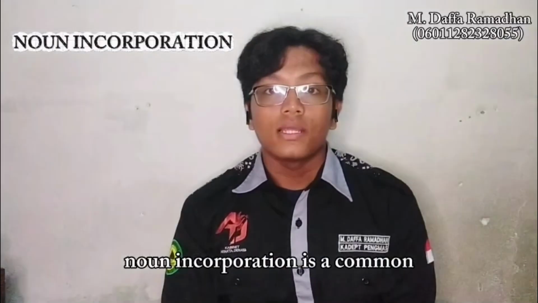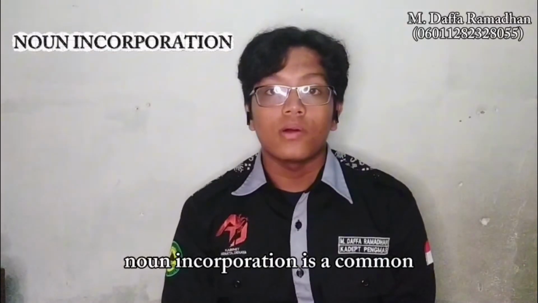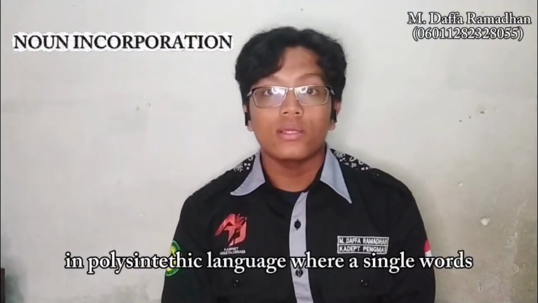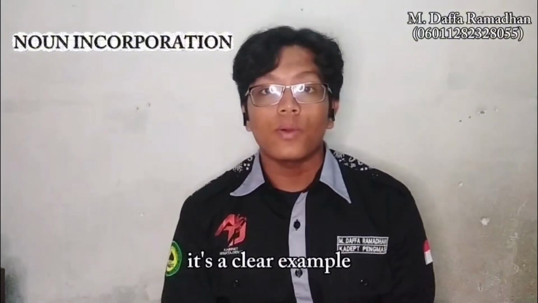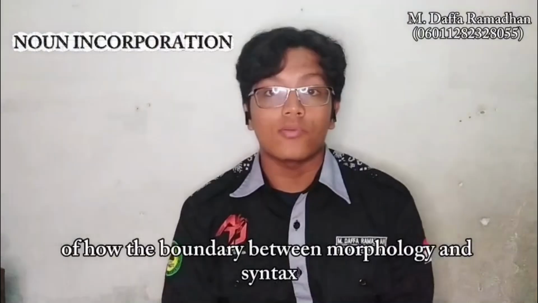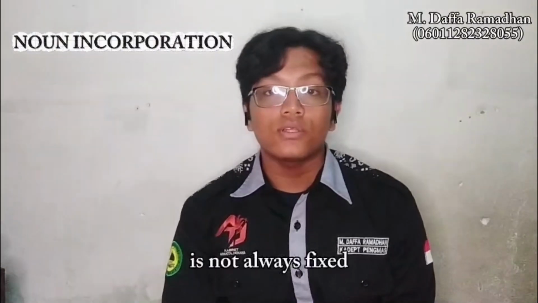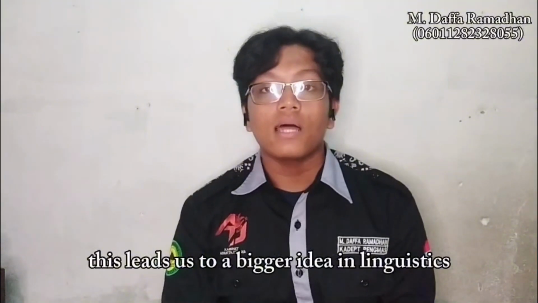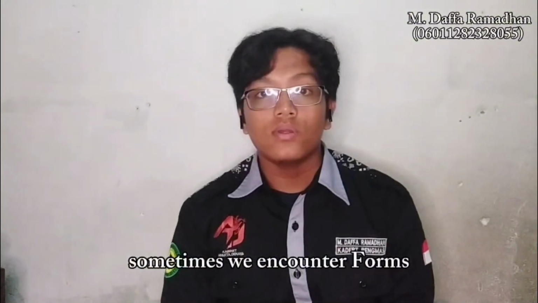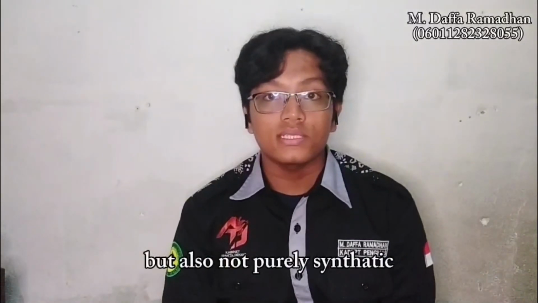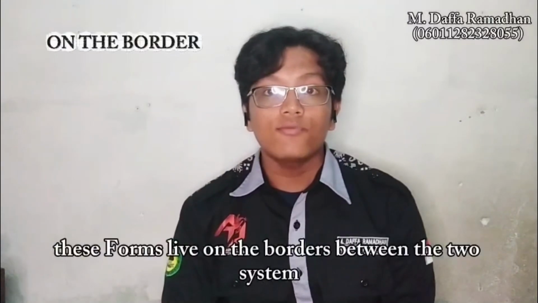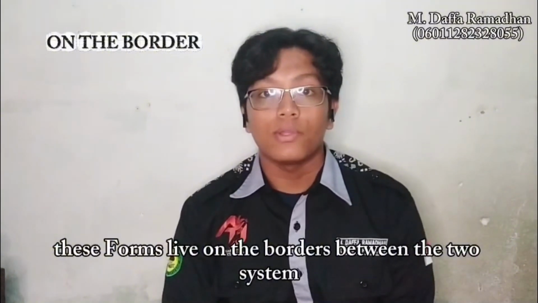Noun incorporation is common in polysynthetic languages, where a single word can express an entire sentence. It's a clear example of how the boundary between morphology and syntax is not always fixed. This leads us to a bigger idea in linguistics. Sometimes we encounter forms that are not clearly morphological but also not purely syntactic. These forms live on the borders between the two systems.